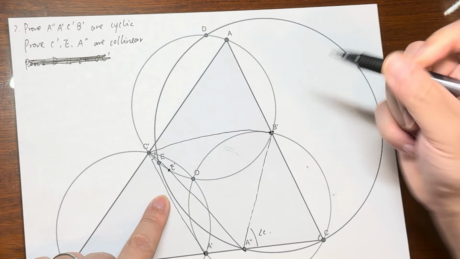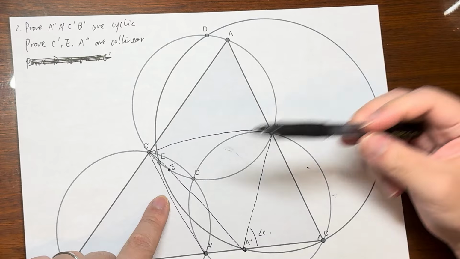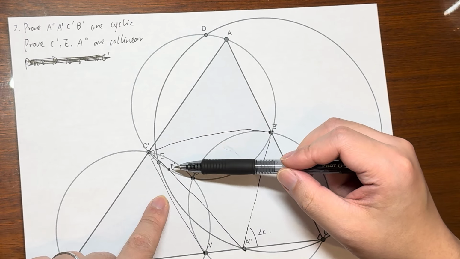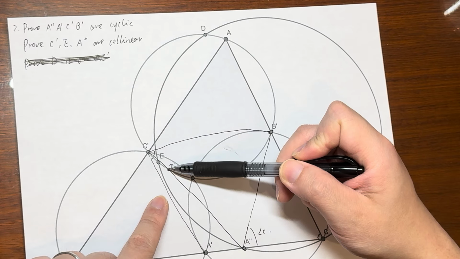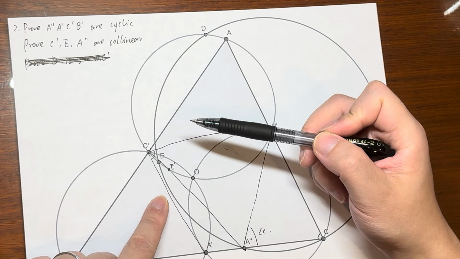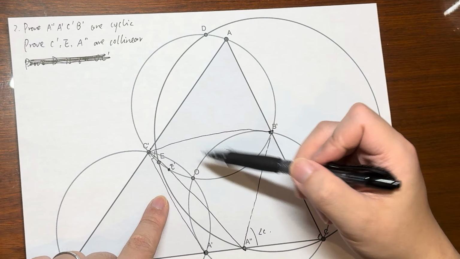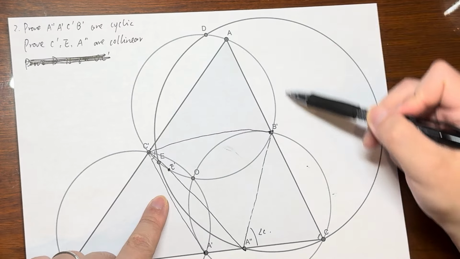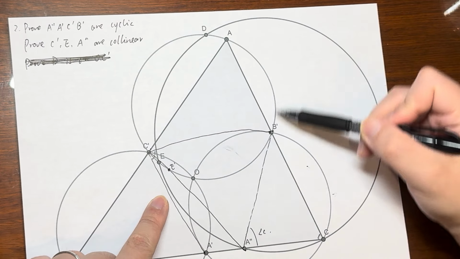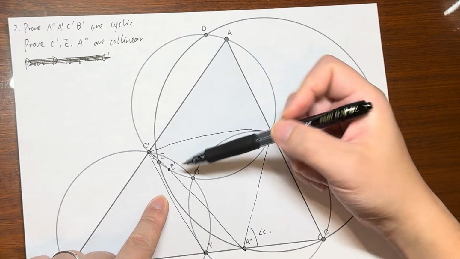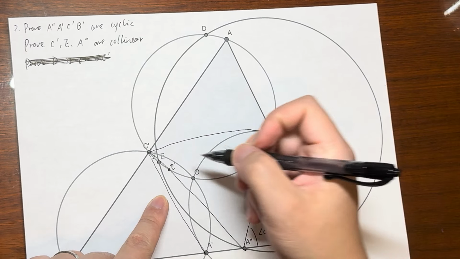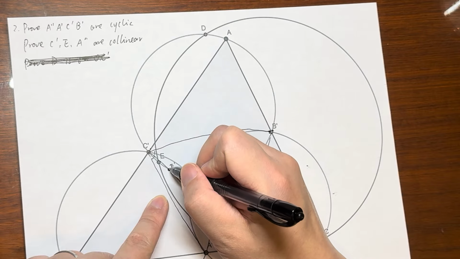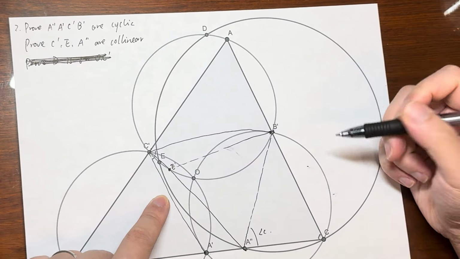So think about E prime. What's so special about this E prime? E prime is an intersection point of this circle, and also E prime is on C prime A double prime. Now we connect E prime B prime.